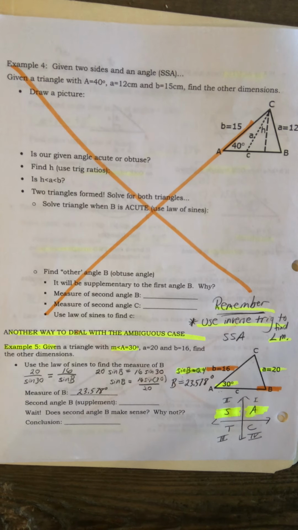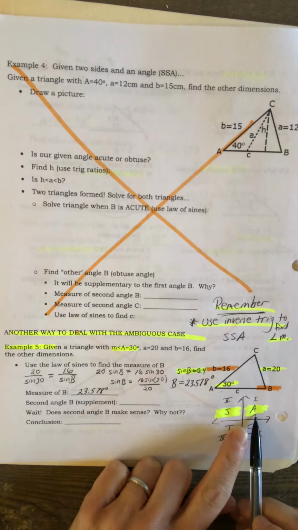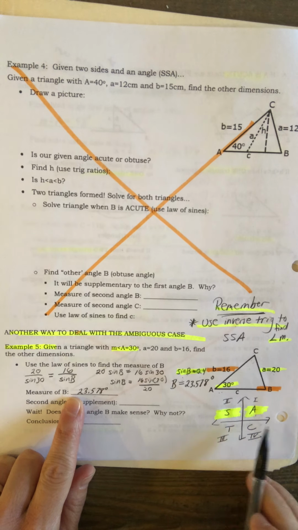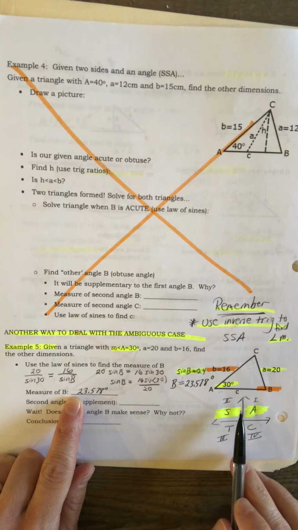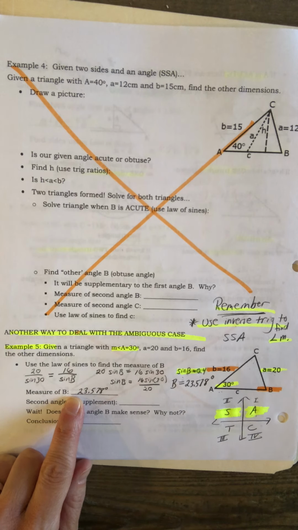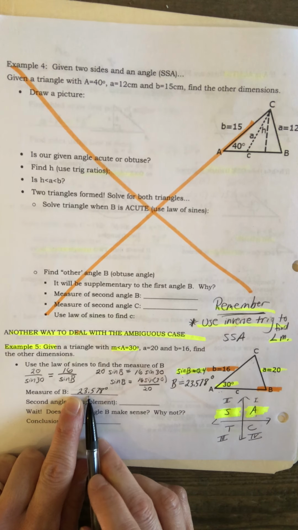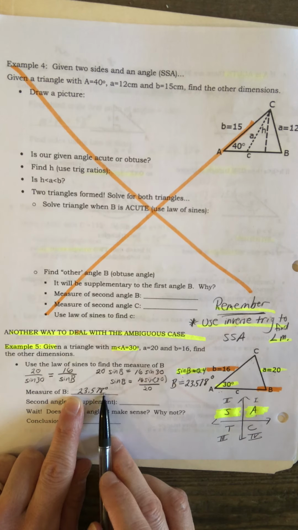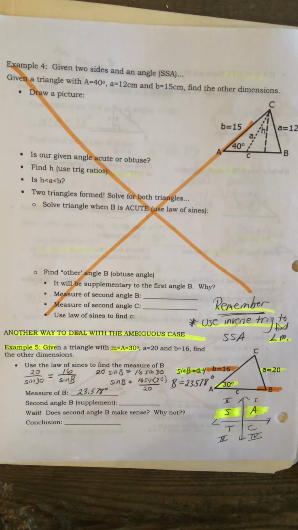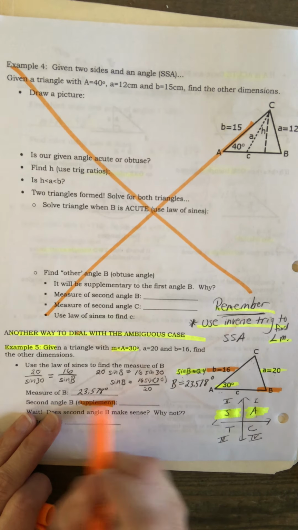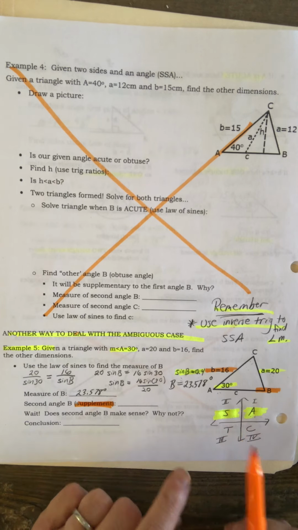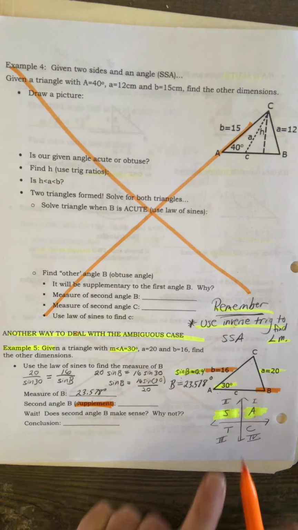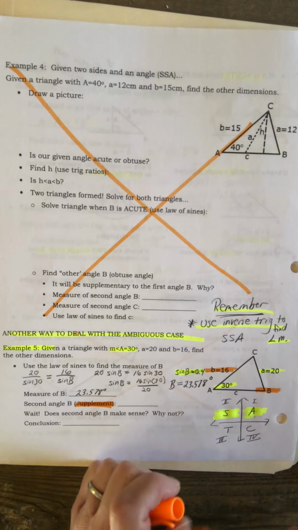So how do I find that second one? Well, look at our quadrants. Obviously 23 degrees is in quadrant 1 because it's between 0 and 90. To find the angle in quadrant 2 that would have the same reference angle, 23.578, we would find the supplement of that value, because the supplement would be the angle with the same exact sine value in quadrant 2.